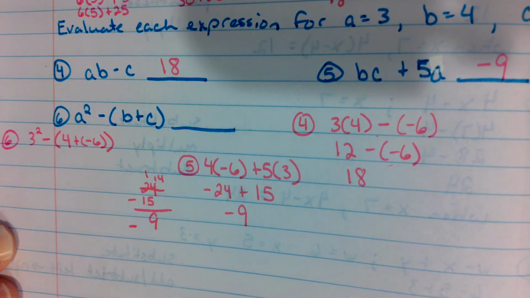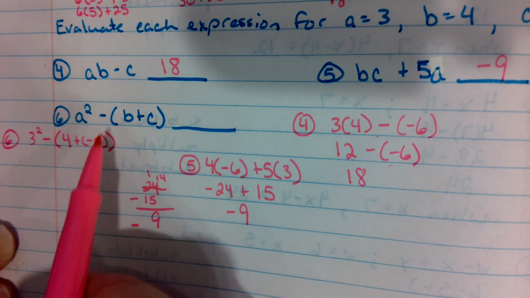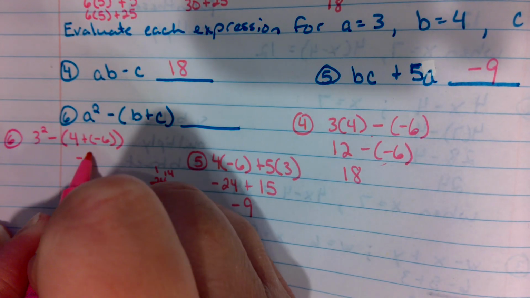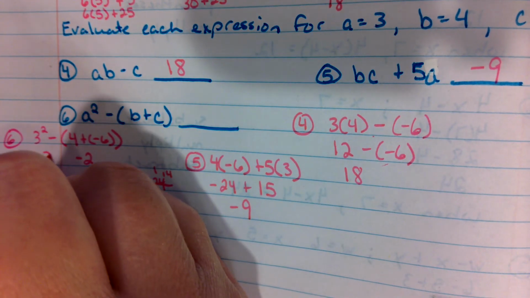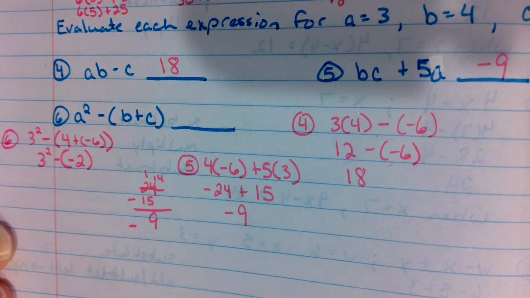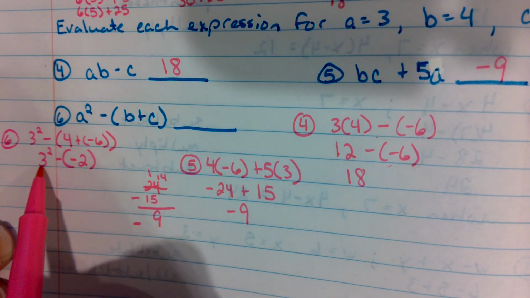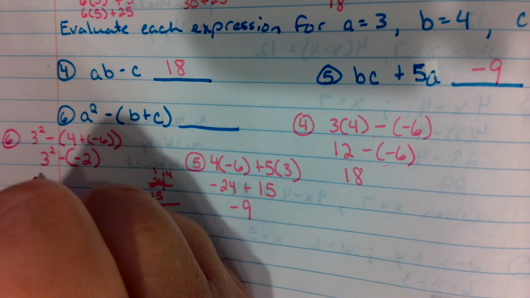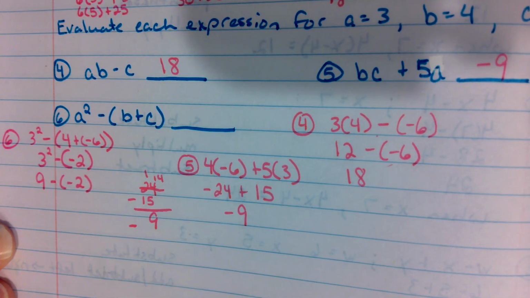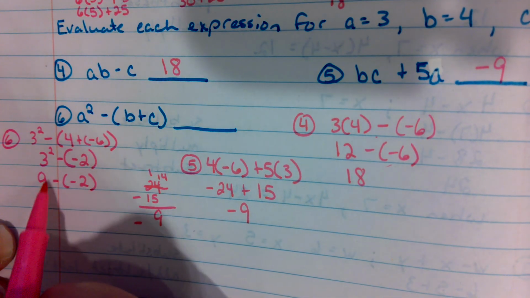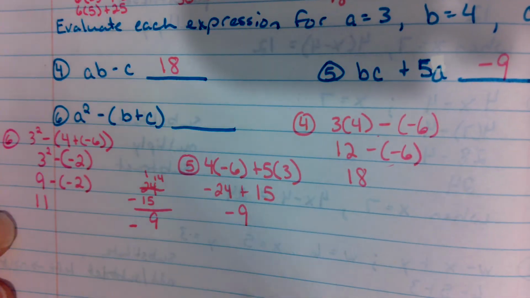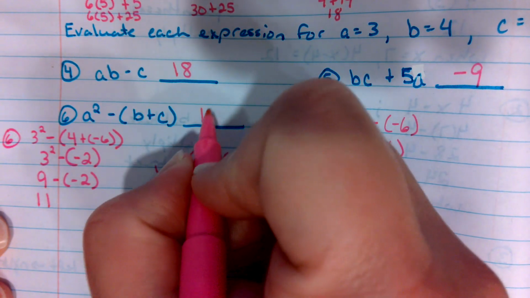Like that. I need to do what's inside my parentheses first. 4 plus -6 is going to be -2. And then I have 3 squared minus, put my parentheses on that. I need to do my exponent next. 3 times 3, or 3 squared, is 9, minus a -2. And remember, this is like adding here. And so then we're going to have 11. So number 6, you should have gotten 11.